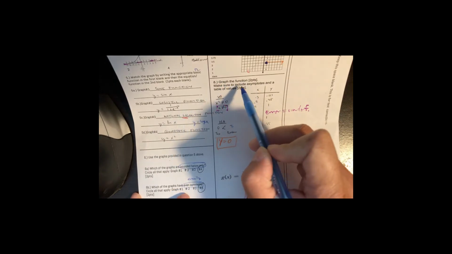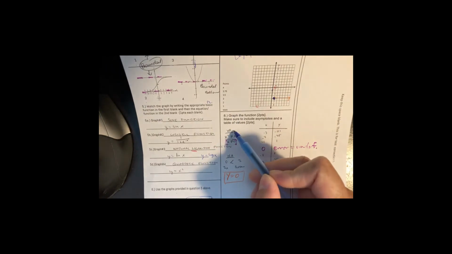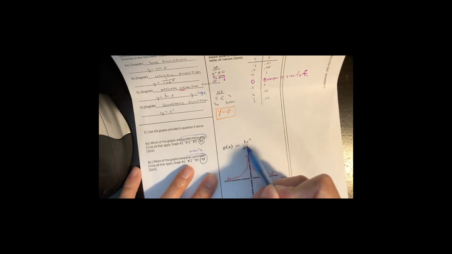Question number 8 is the rational function, and I think, not sure, this might have been the same as last year's. Graph the function, make sure to include the asymptotes and table of values. So to find a vertical asymptote, you set the denominator not equal to 0. So there's the denominator, the down part of the fraction, and there I just set it not equal to 0.